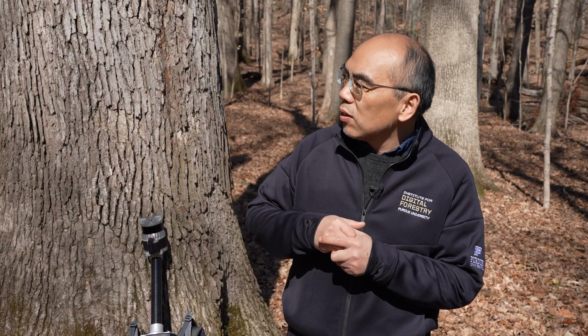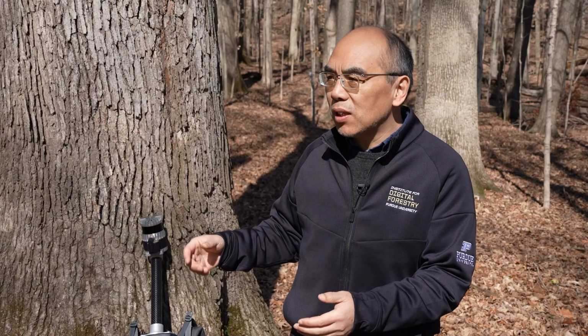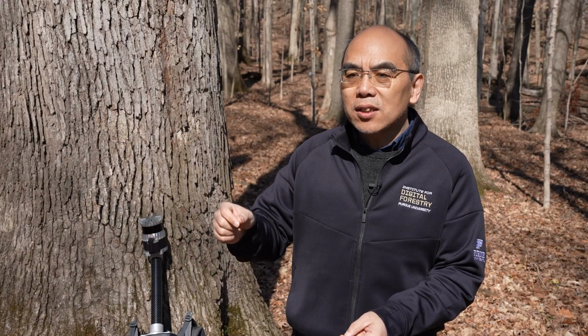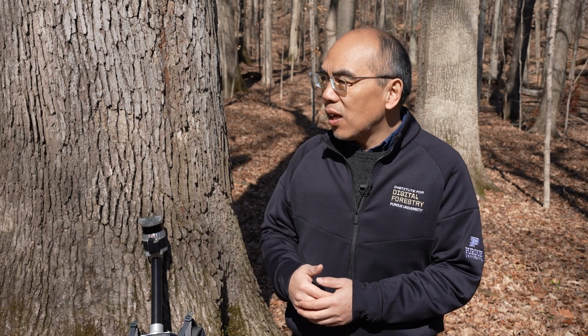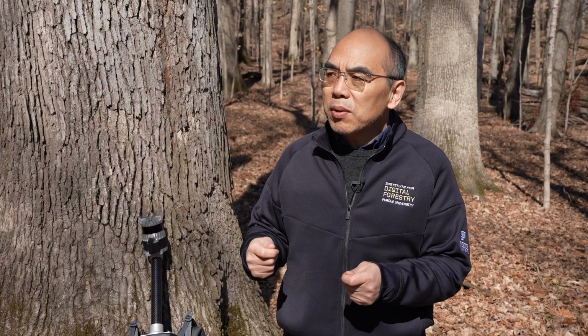With AI, instead of measuring one tree, we can create all these diameters or all these volumes for us. Traditionally, it takes hours and days of doing. Now with AI, we can do it in a matter of hours. And we can make predictions about forest health. We can understand how forests respond to wildfire. And so AI gives us the tool and ability to understand forests in a much faster and more comprehensive way.